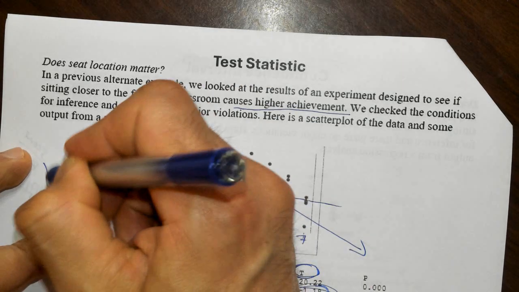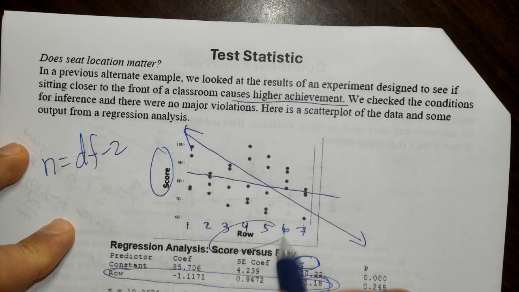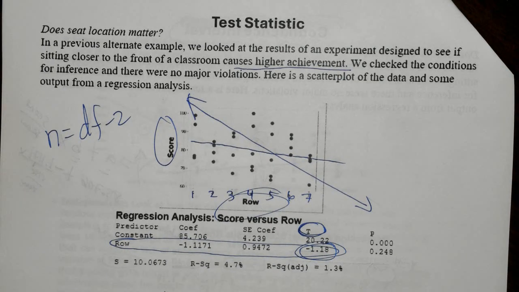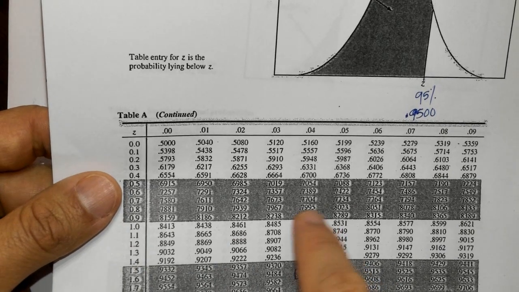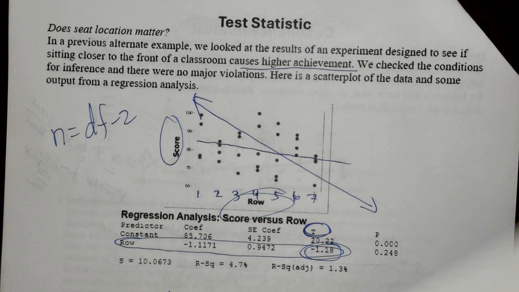If we had the sample size, you would do degrees of freedom minus 2 because you're dealing with 2 variables. And then you would go to your t table, and you do degrees of freedom minus 2 and calculate the t critical value, right? But we don't know that information. We can't use the t table.